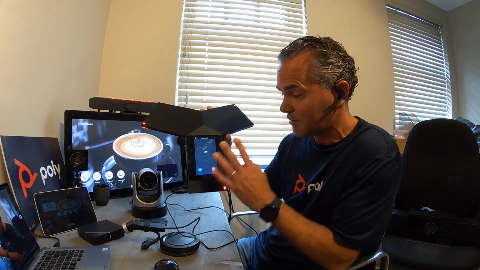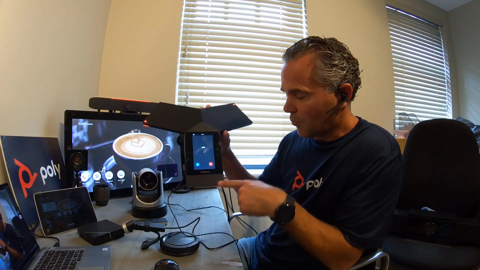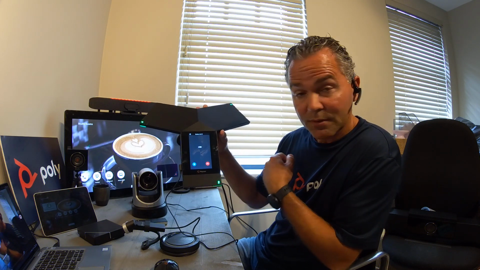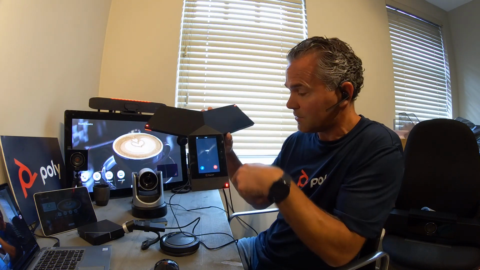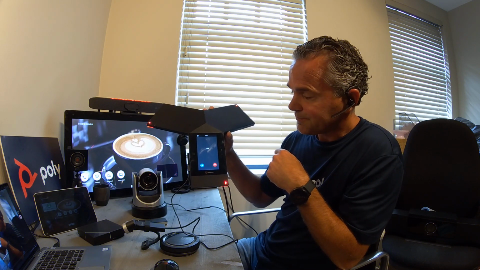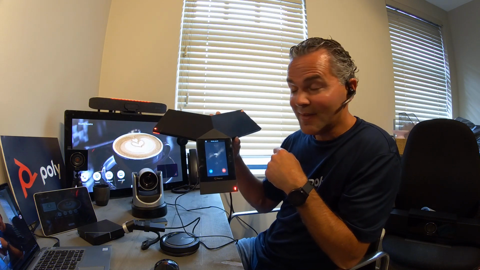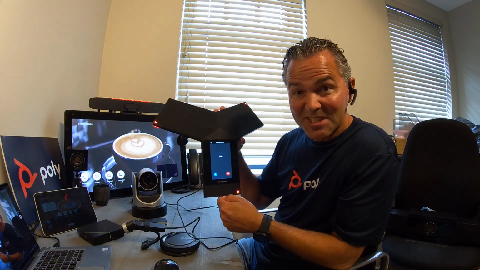It's a certified device in USB mode, also software updates, the controls, everything works. Also the unmute on the sides. You see here, on the three sides you've got the mute button, so you can use that also. Very nice. And this is the 8800 because I don't have the C60 yet.